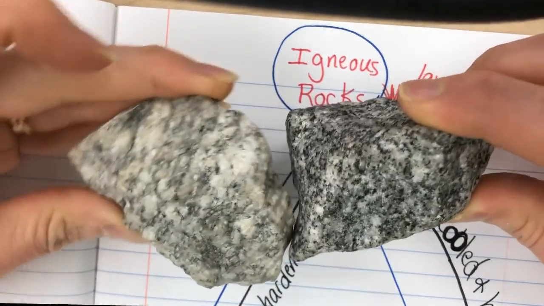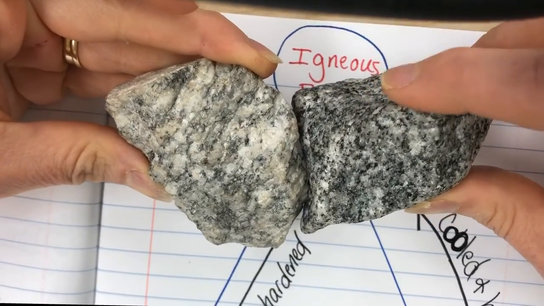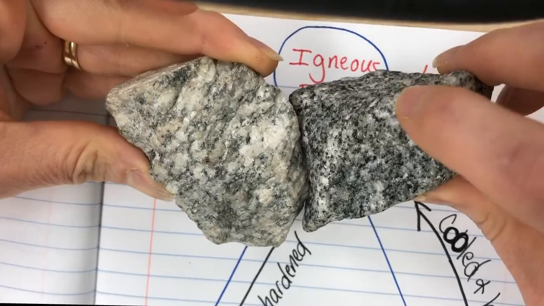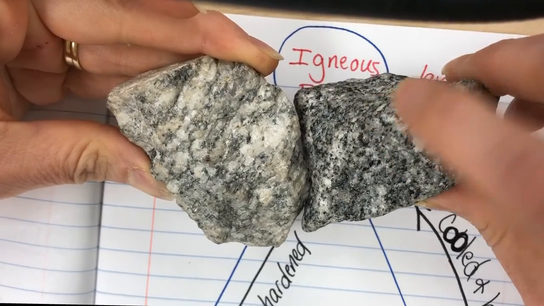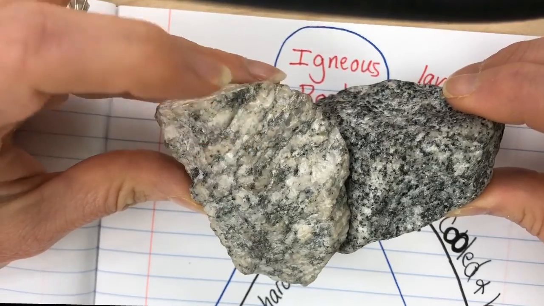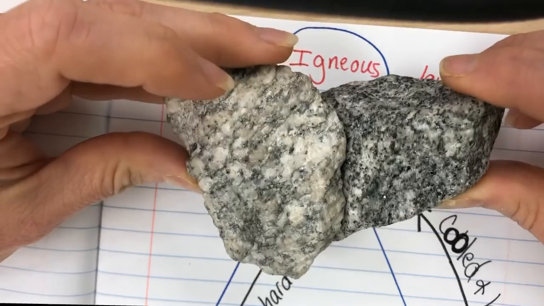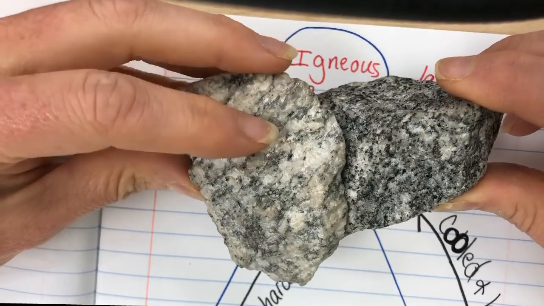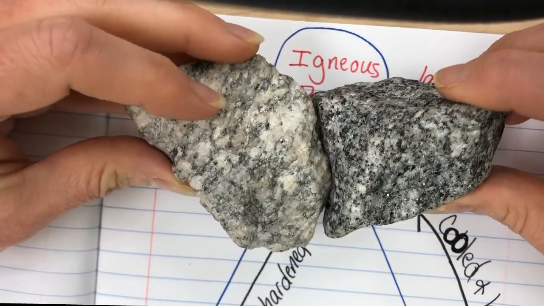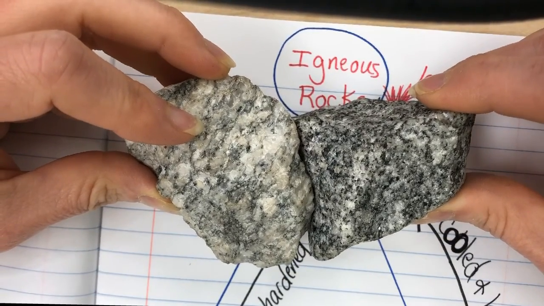So both of these rocks are granite. This one is considered a fine granite because the little dots of minerals are very fine. This one's considered a coarse granite. The minerals were able to gather more and give a bigger texture, bigger pieces of mineral. But they are both igneous rocks. Both of these were formed from cooled and hardened magma or lava.